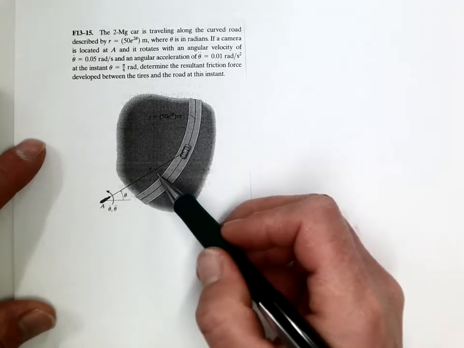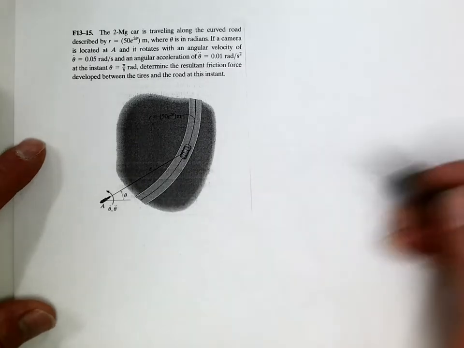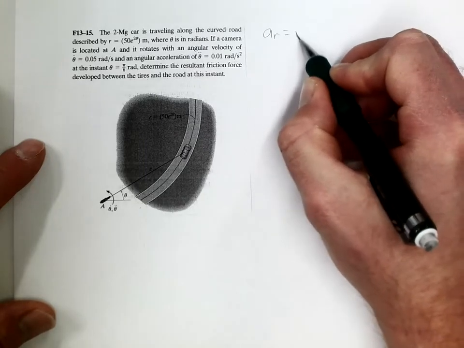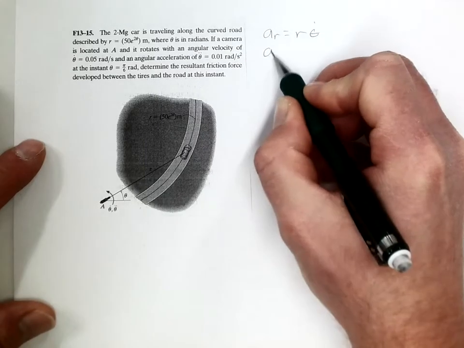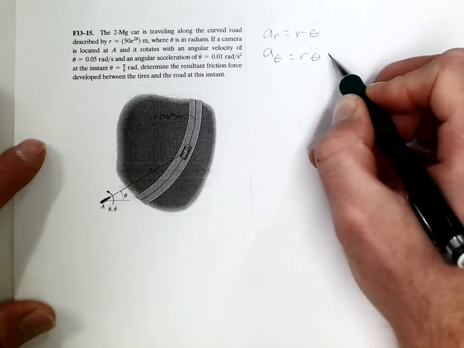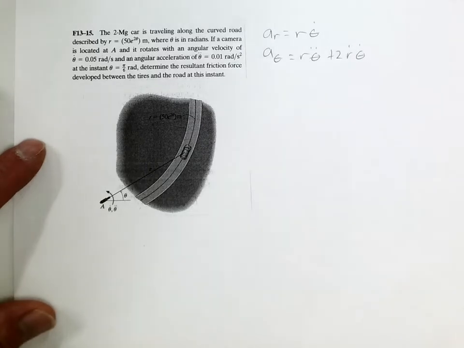And so we need to use the equations from 12.8, I believe, where we have a_r equals r double dot minus r theta dot squared, and a_theta equals r theta double dot plus 2 r dot theta dot. So if we solve these two equations, we can get the magnitude of those two, and do F equals ma.